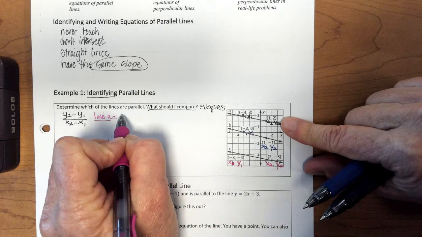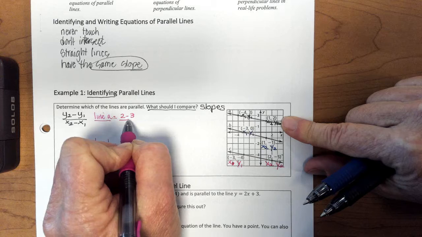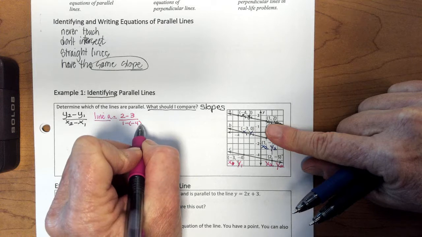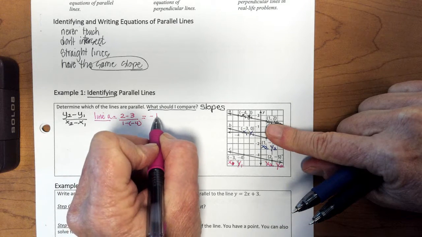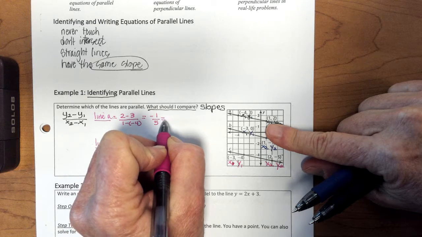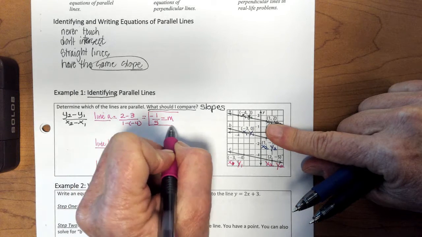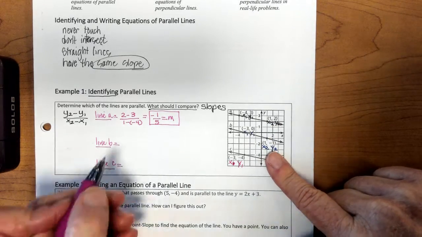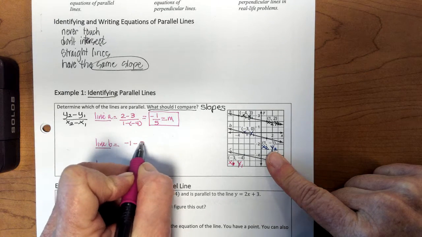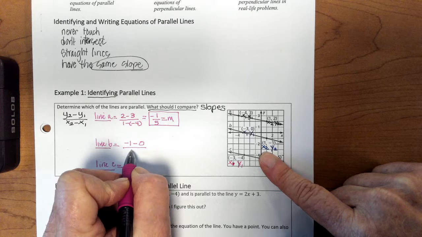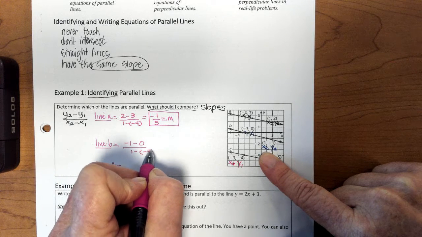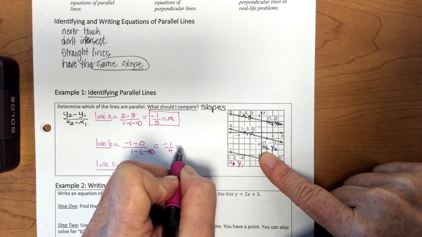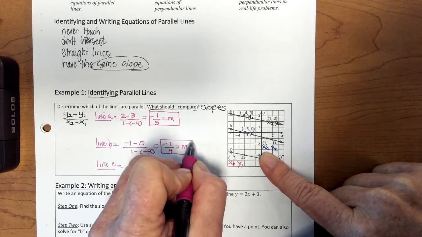So I'm going to go 2 minus 3 over 1 minus negative 4, which is negative 1 over 5, which is equal to my m. So that's line A. My slope is negative 1/5. So line B, I'm going to do the exact same thing. I'm going to pull negative 1 minus 0 over 1 minus a negative 3. And I'm going to get negative 1 over 4. And I know that that, again, is my m. So draw a box around that.